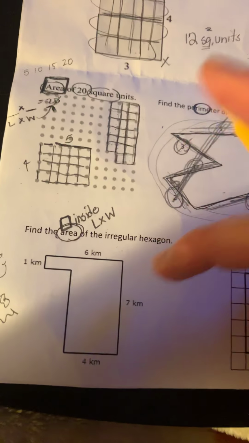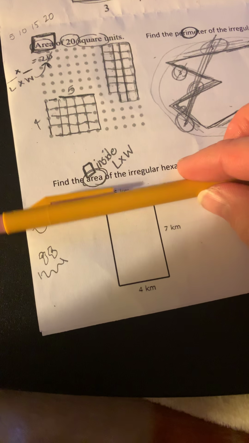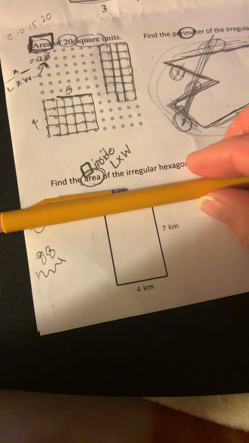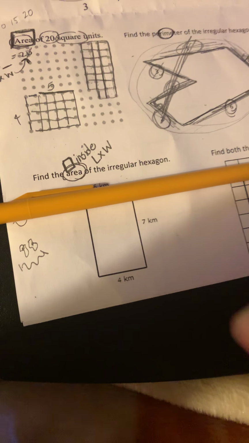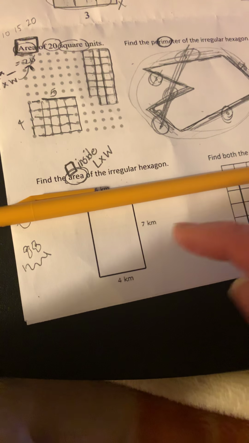It's kind of hard here because drawing square units, could I draw square units? Let's see. Kind of weird right now. And that's because the trick to irregular is seeing it as two different pieces. If I showed it to you like that, what would you do? And the kids might tell me multiply. Great. They might say draw it. Great. Either way, I'd make them do both.